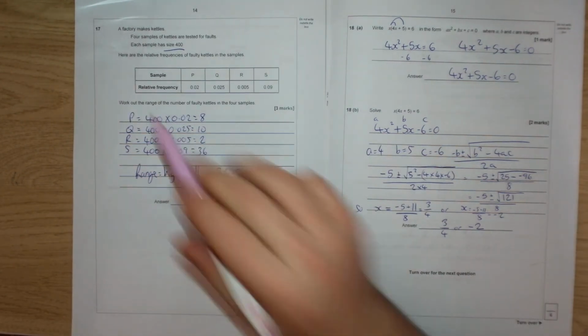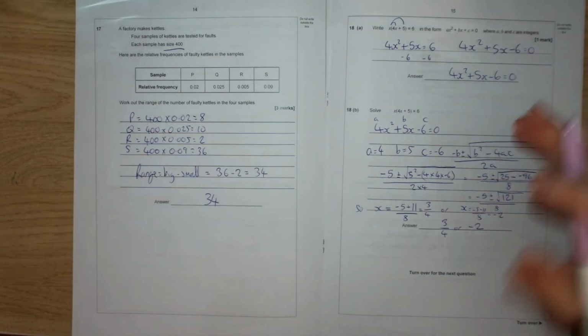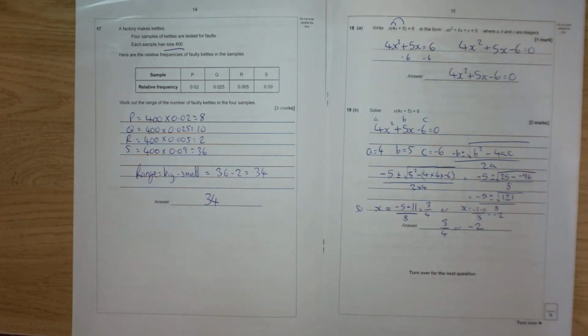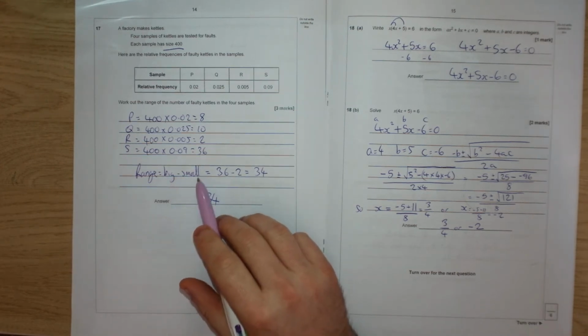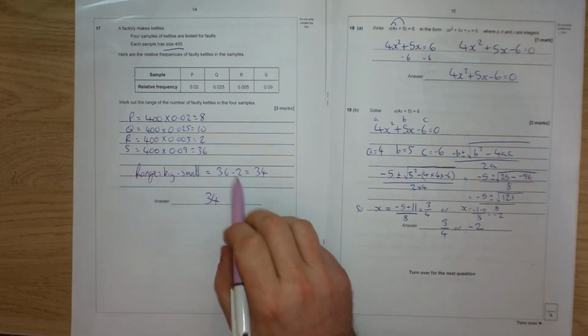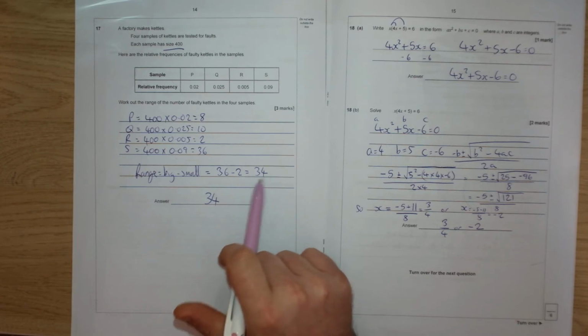Work out the range. So range is always the distance from the top of the data to the bottom, the distance between the spread. So it's the biggest number subtract the smallest number. So 36 was the biggest, 2 was the smallest. So overall the range is going to be 34.